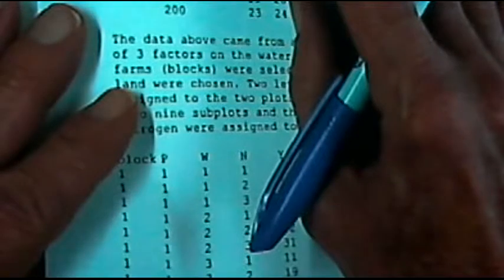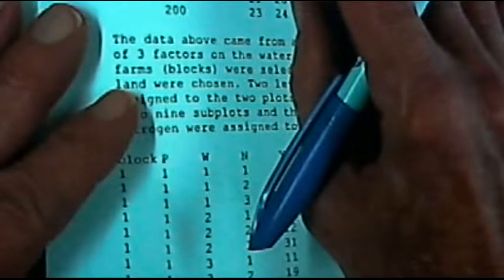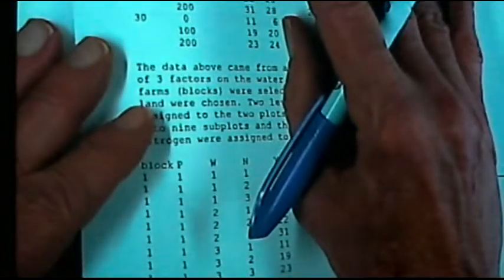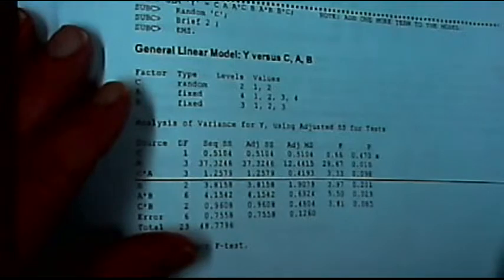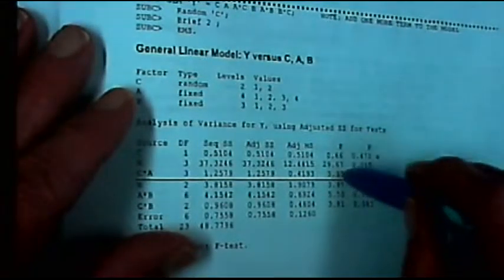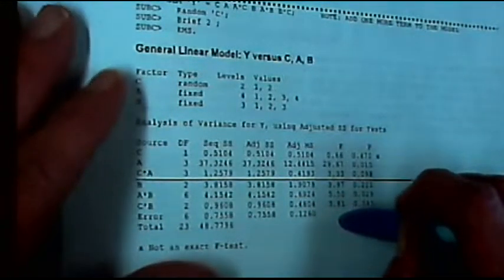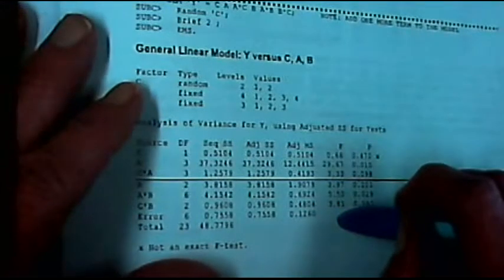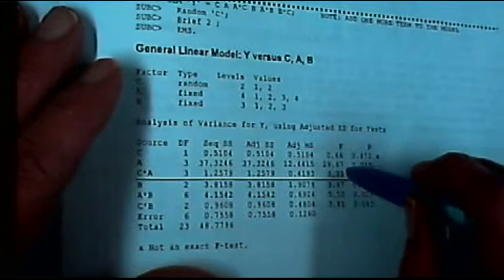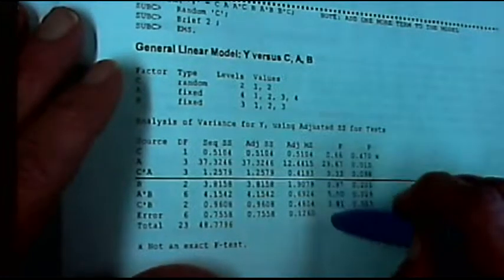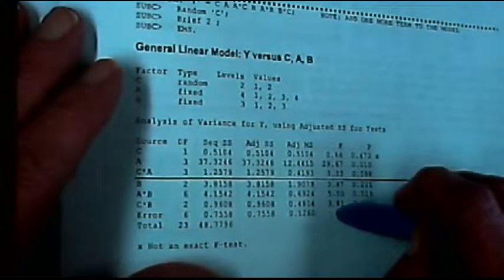So now those F-tests are all going to change, having different denominators. This will take some inspection on your part to look at these numbers and see that they're following the prescription for the expected mean square information, and it does. But the main point is to notice that we have different F statistics here.